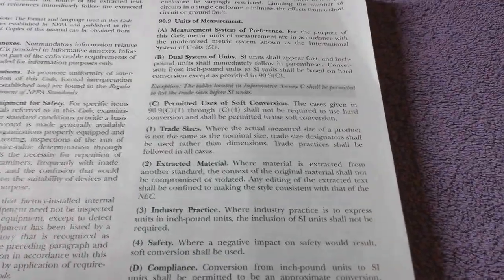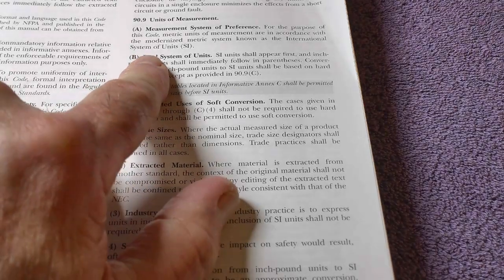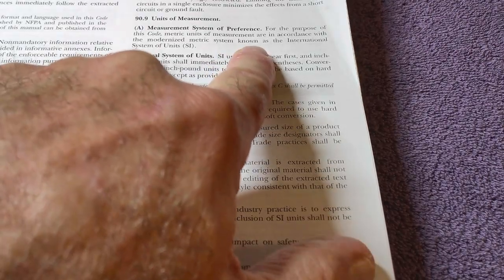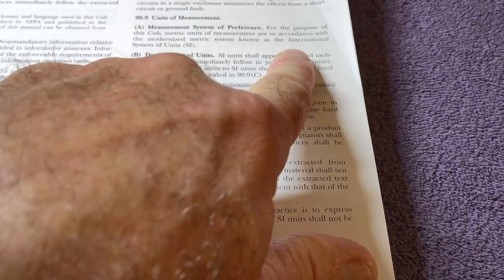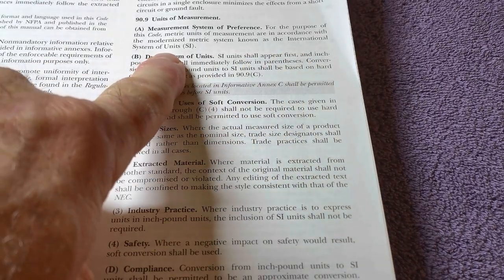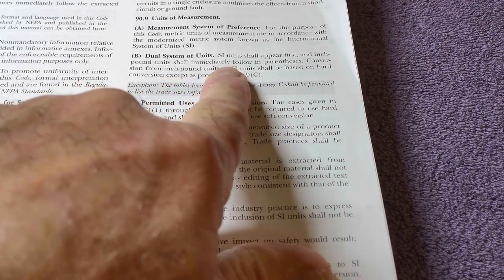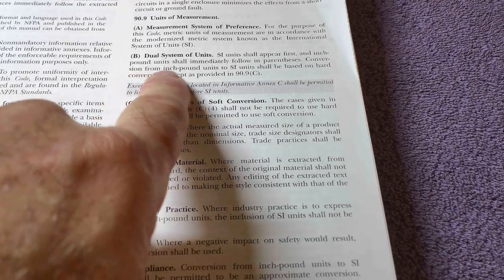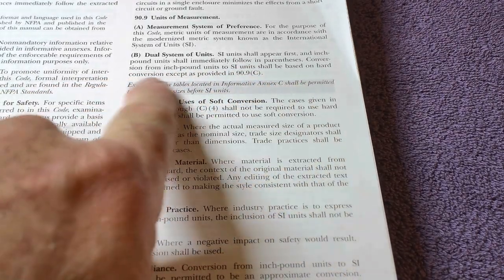Units of measure, they're going to put the metric units first. So the measurement system of preference for the purpose of this code, metric units of measurement are in accordance with the modernized metric system known as the International System of Units. Dual system of units, SI units shall appear first, and inch-pound units shall immediately follow in parentheses.